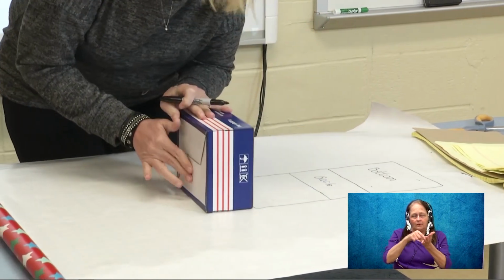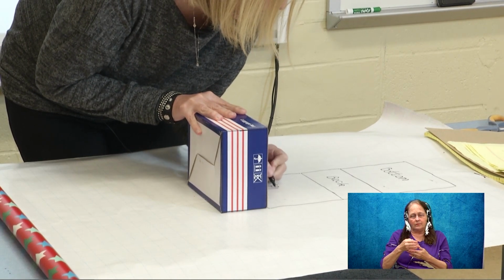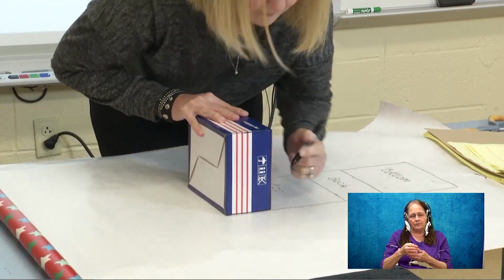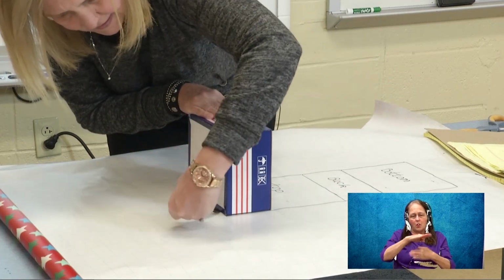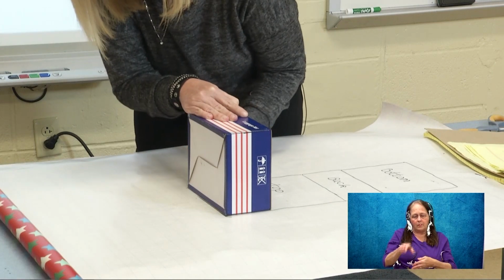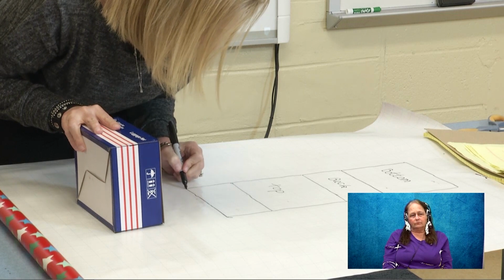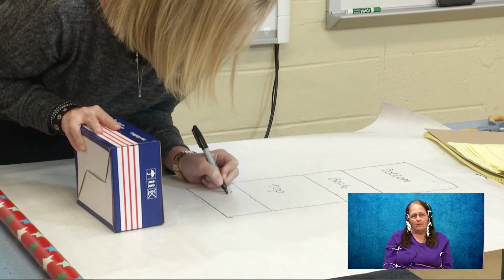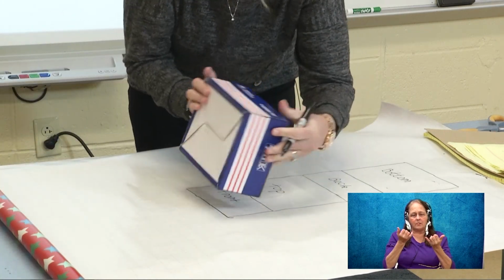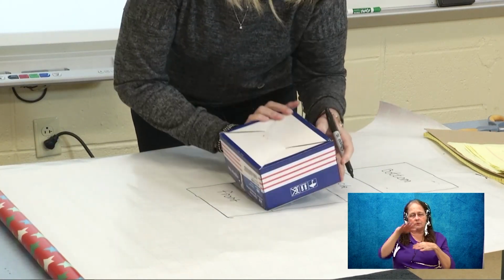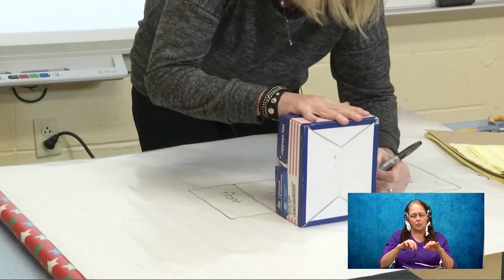This is the front. You're just rolling it over to get all of these pieces. Oops. Now go back up to the top. And what you're going to do is you're going to roll it, and you're going to do the side.